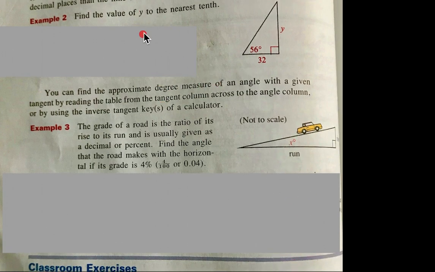So this is example 2. It says find the value of y to the nearest tenth. This is where it gets a little tricky. We're going to use the angle 56. Last time it was just an x. This time we have 56. So we're going to use this angle right here, and we're going to use the tangent function.